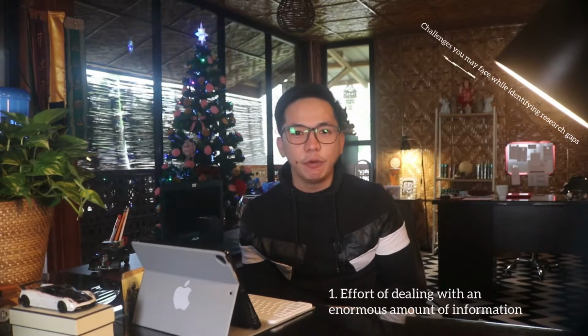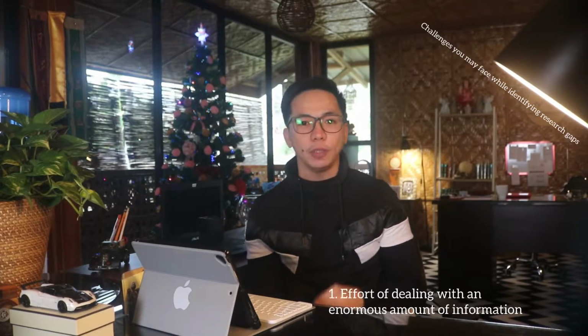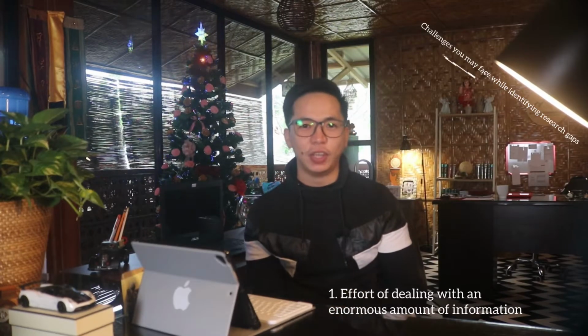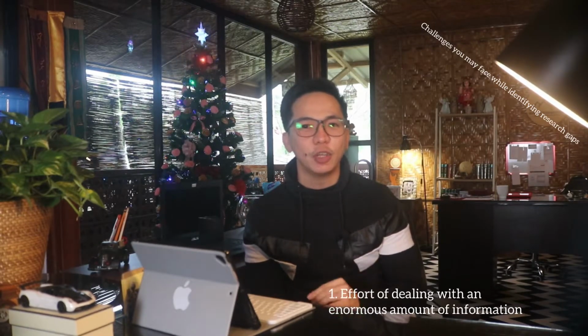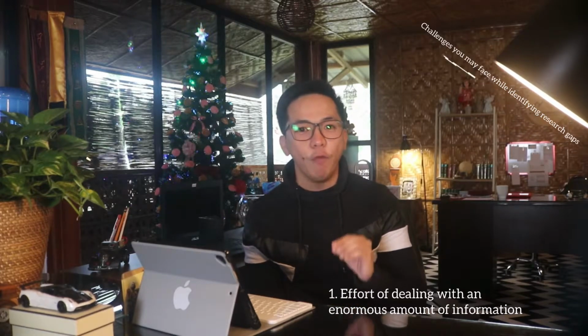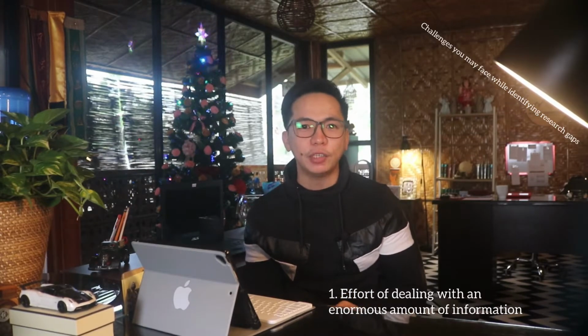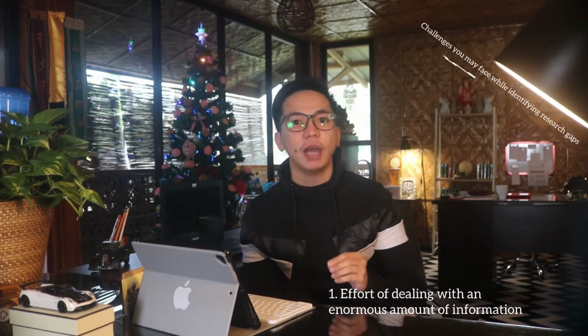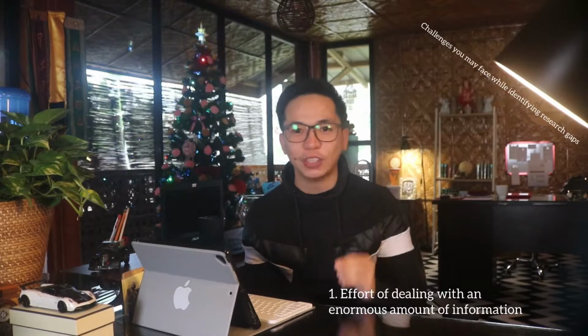One, effort of dealing with an enormous amount of information. Google will feed you a lot of information. There could be a lot of unanswered questions in an area of your interest, so you might get overwhelmed with the number of research gaps you stumble upon and feel confused about which one you should focus on.